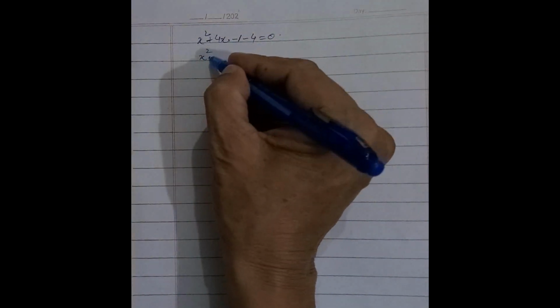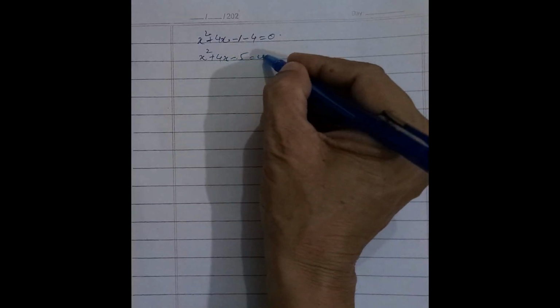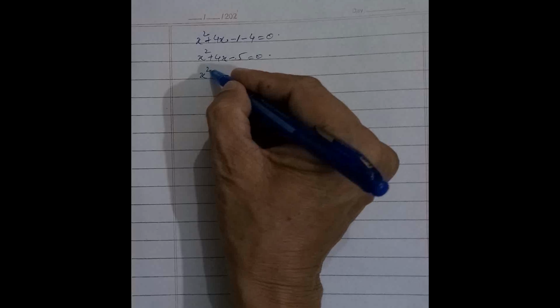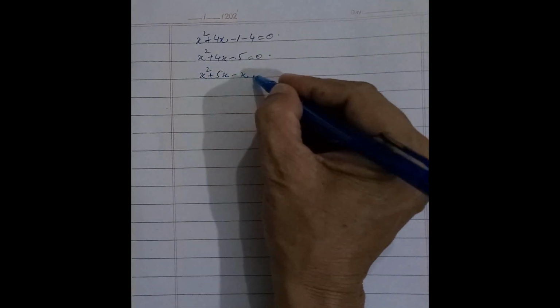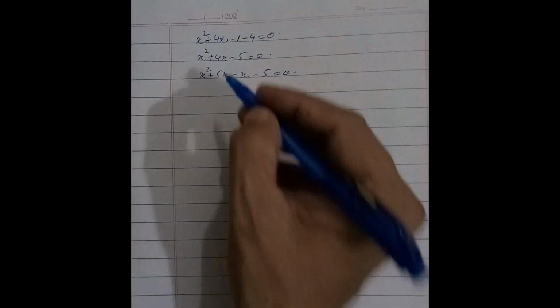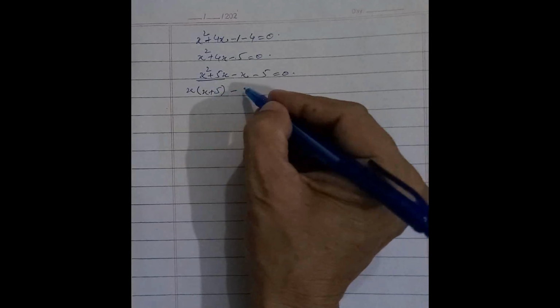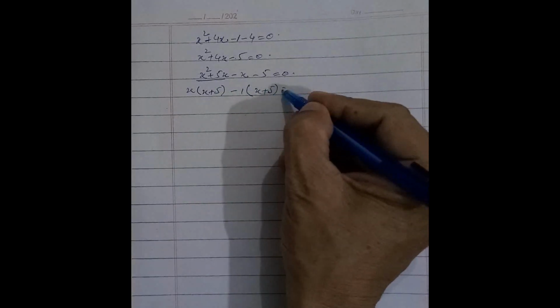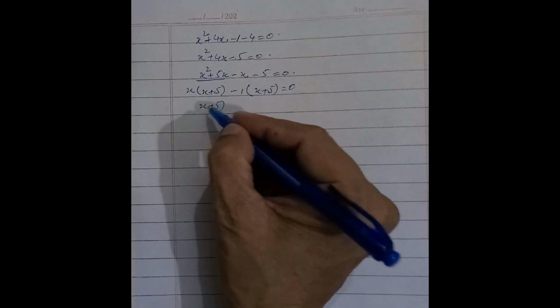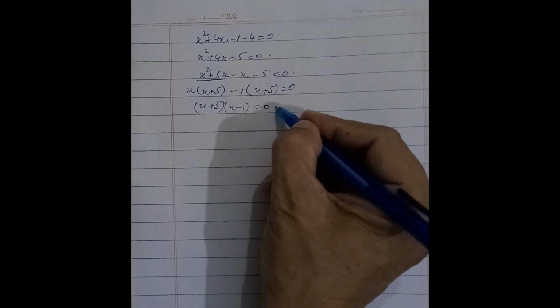And we take the 4 which is on the right side, we shift it to the left side, so the equation is equal to 0. The question is x square plus 4x minus 5 is equal to 0. Now we solve this question: x square plus 4x minus 5 is equal to x square plus 5x minus x minus 5 is equal to 0. Take common x plus 5, the other is minus 1, so x plus 5 into x minus 1 is equal to 0.